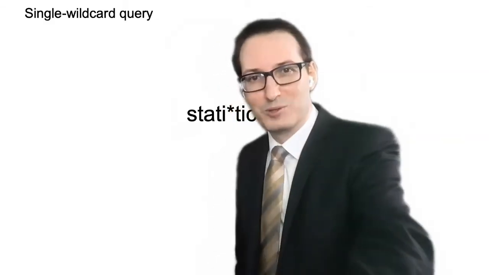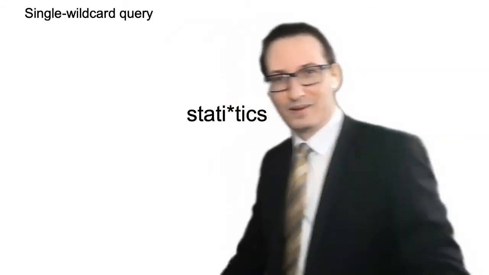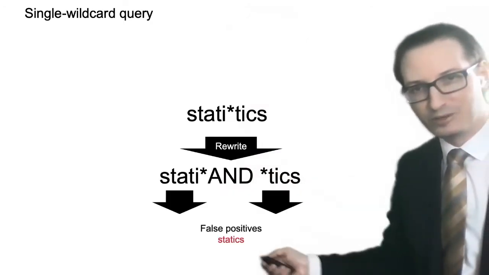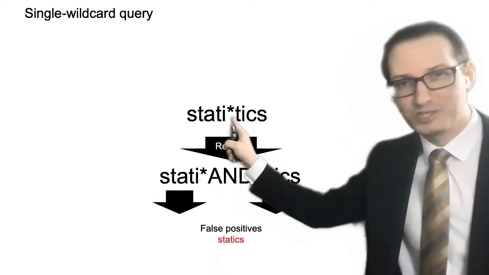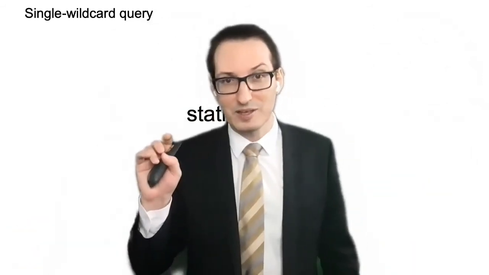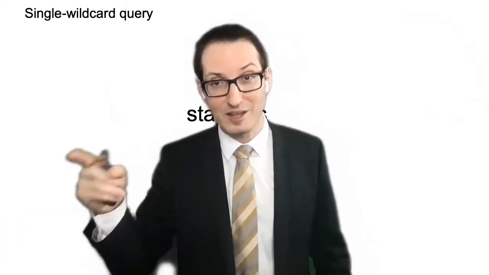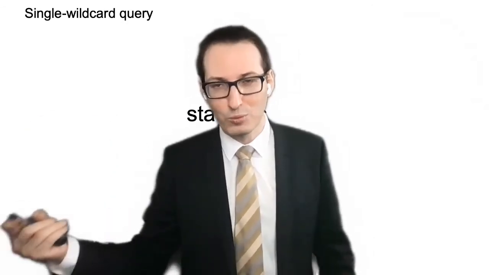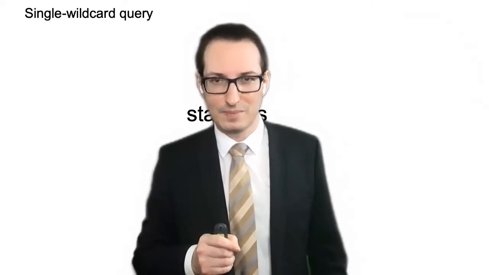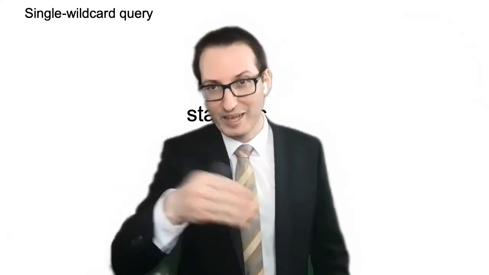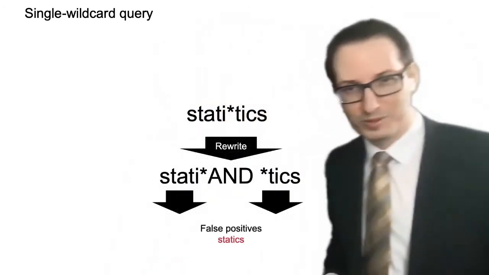A star A. So statics would indeed be a false positive, because it will be returned by both lookups, and the intersection will keep it. But if you look at the original query, it doesn't match. The other thing I see on the chat is indeed correct. That's another example. If you have A star A, then what false positive would that give you? Simply A, right? A would be returned both by A star and by star A, and that would also give you a false positive. All right.